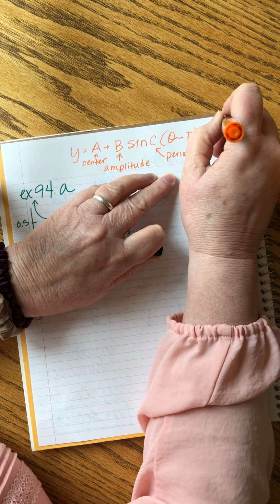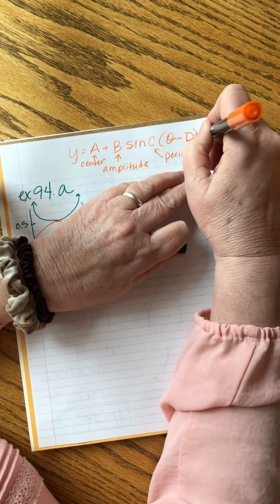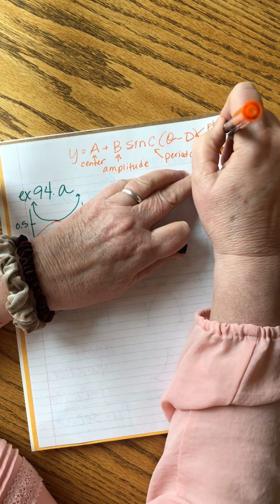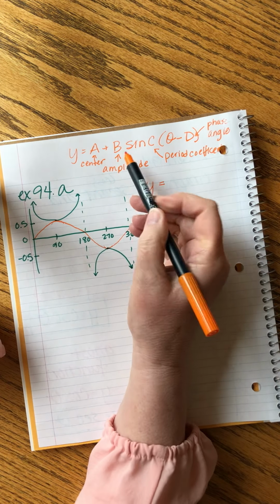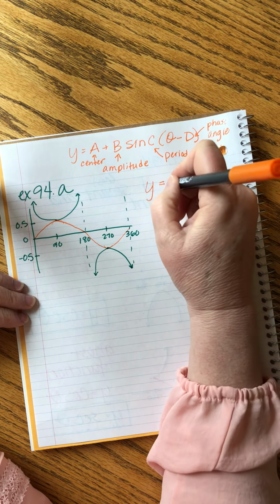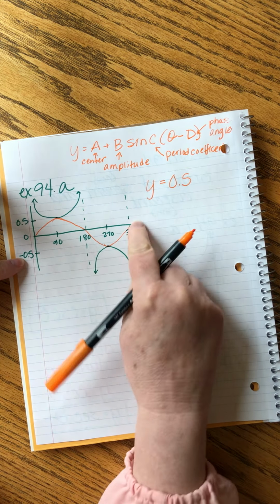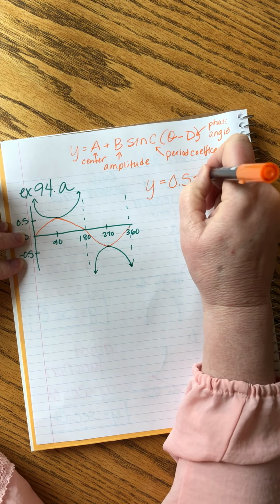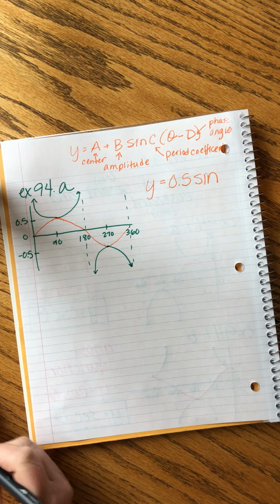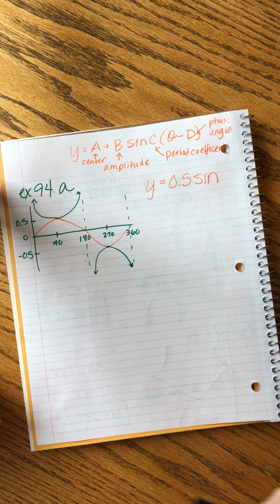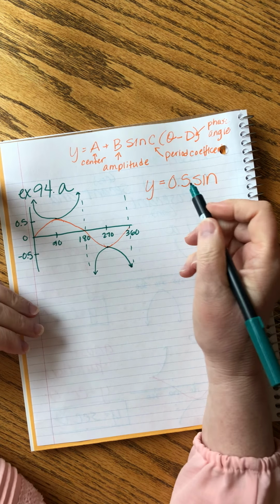And I'm not going to get into all of the nuances of those because right now we're just trying to remember which letter is which thing. The amplitude goes here, so I will write 0.5, and this is a sine curve, like we said. There's the equation of the sine curve. And the good news is we did identify this as cosecant.